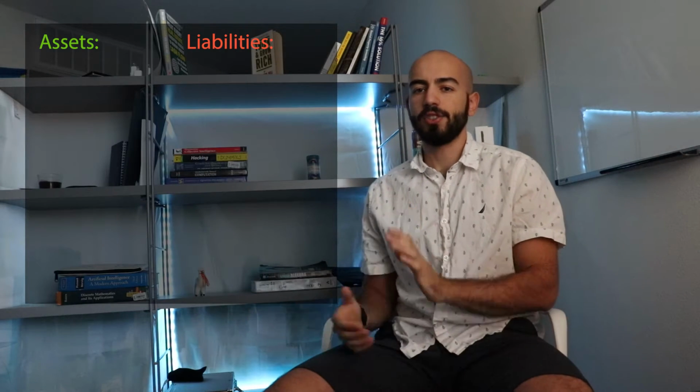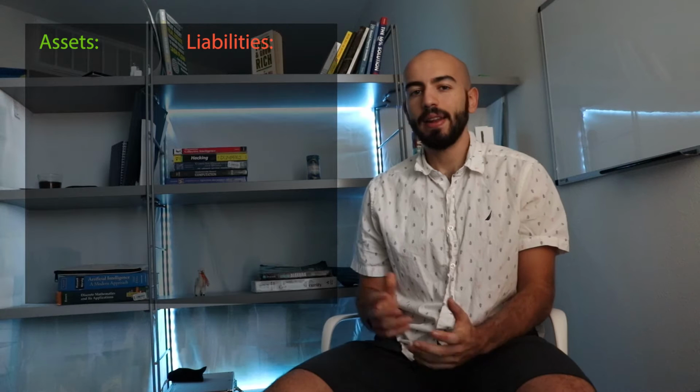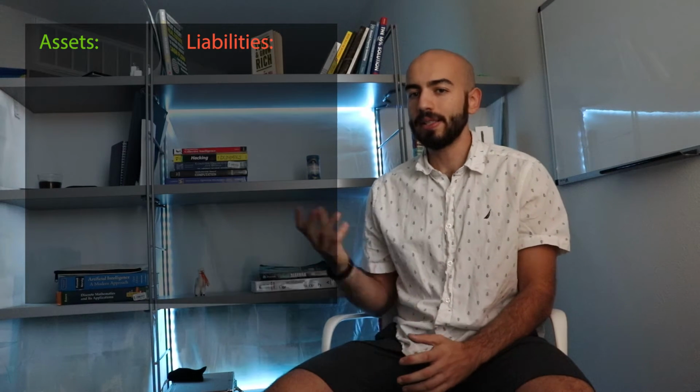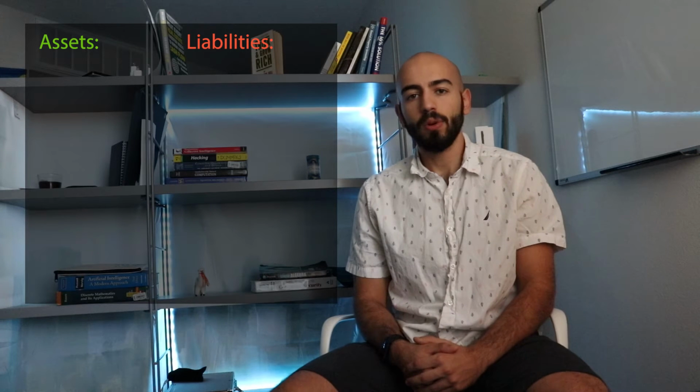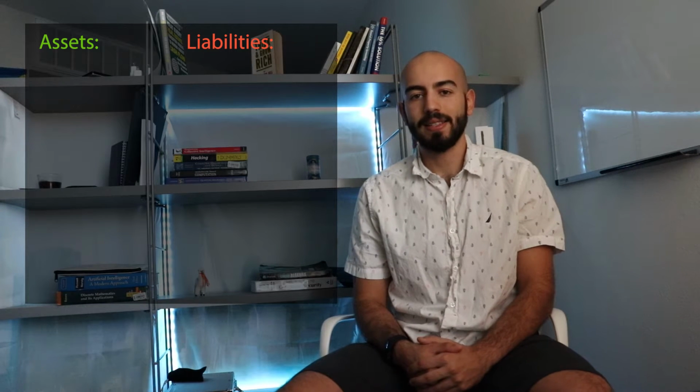On the left side of this balance sheet, we have someone's assets. An asset is something that you own that adds value to your net value. And on the right side, we have liabilities. Liabilities are anything that takes away from your net value. This is just in the sense of equity. We'll go over in later episodes how assets and liabilities have different meanings when speaking about cash flow.